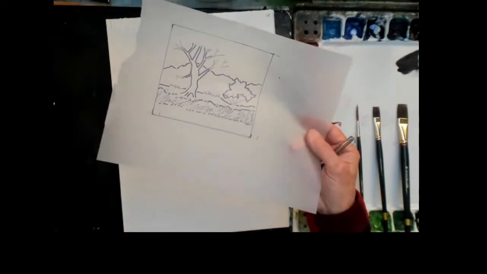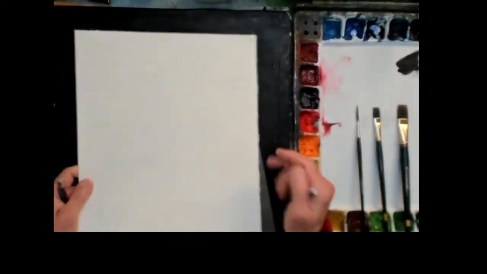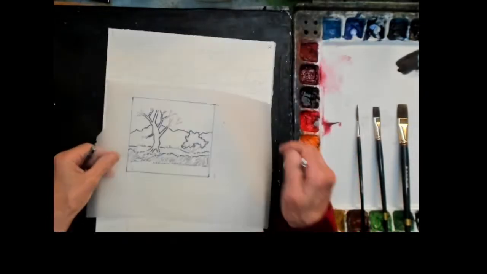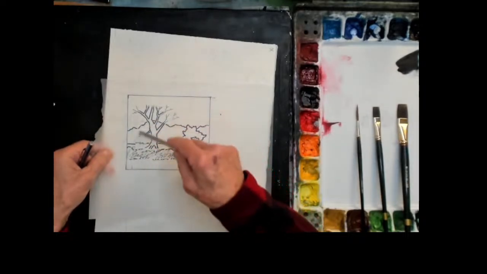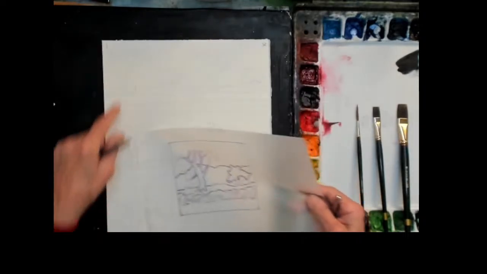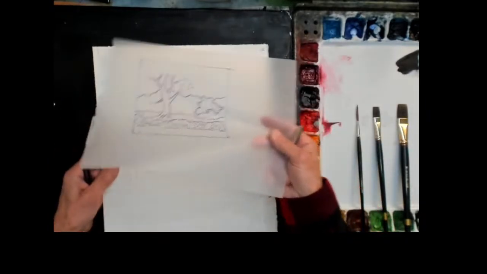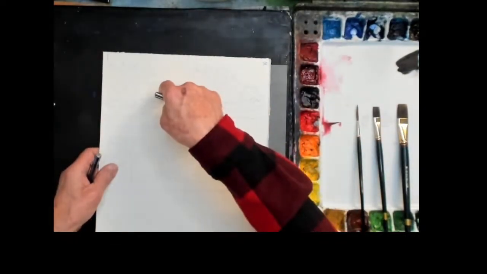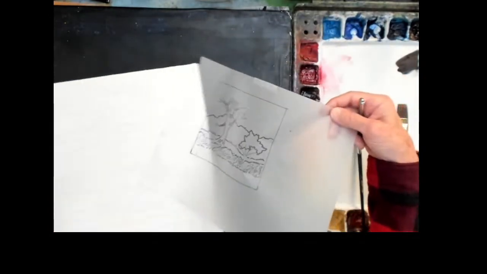Then I took this to my light board, and this is 140-pound watercolor paper, and this happens to be a quarter sheet. And this diagram happens to be about a 5x5 size drawing. So I was able to put several copies of this on this. So I put this on my light board, and on top of that I put my watercolor paper, and then of course I could trace it through here. So I traced the design onto my watercolor.